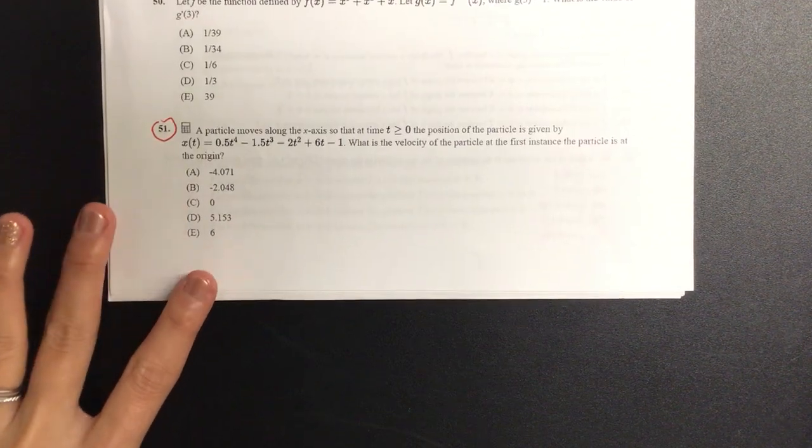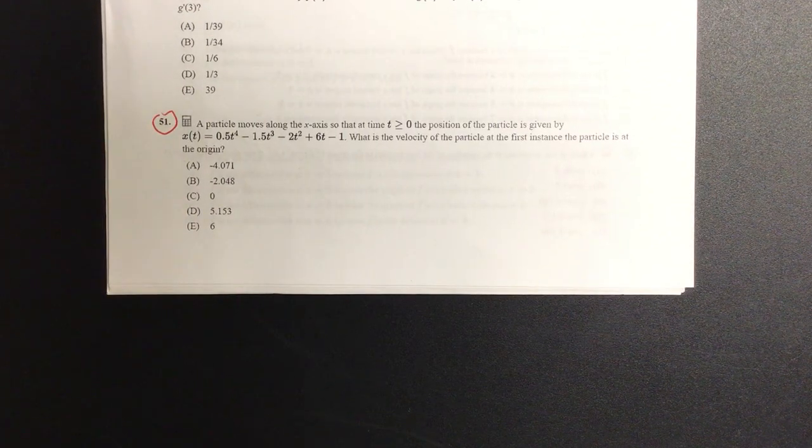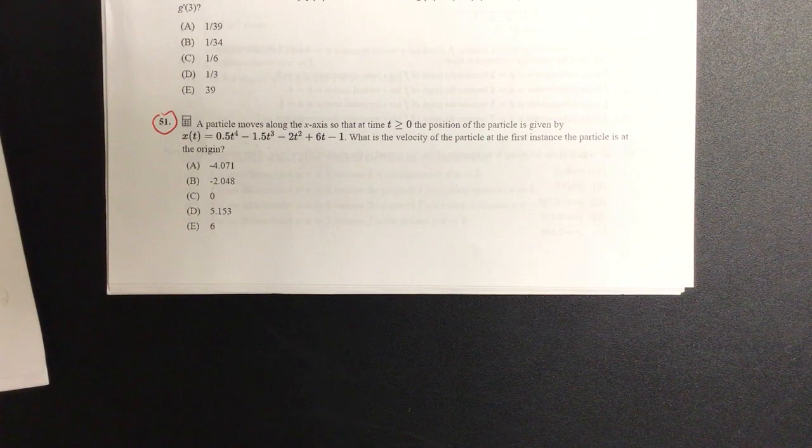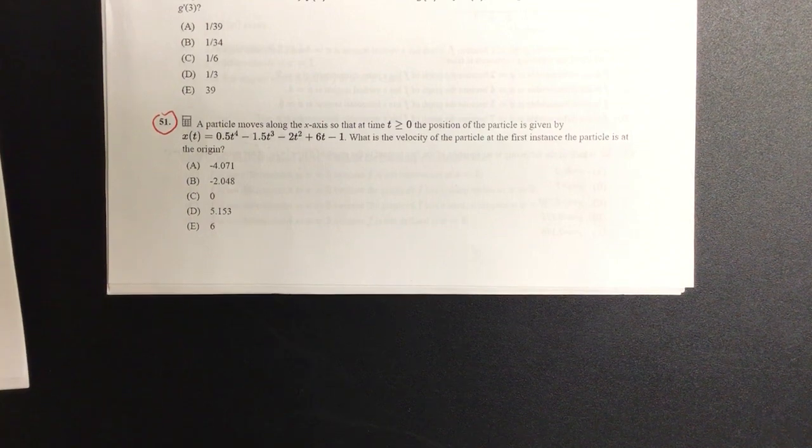Okay, for 51, Wesley, let's read. A particle moves along the x-axis so that at time t greater than or equal to 0, the position of the particle is given by x of t equals 0.5 t to the power 4 minus 1.5 t to the power 3 minus 2t squared plus 6t minus 1. What is the velocity of the particle at the first instance the particle is at the origin?